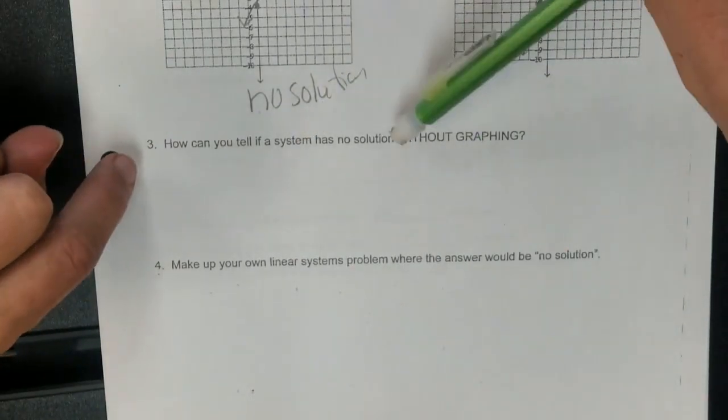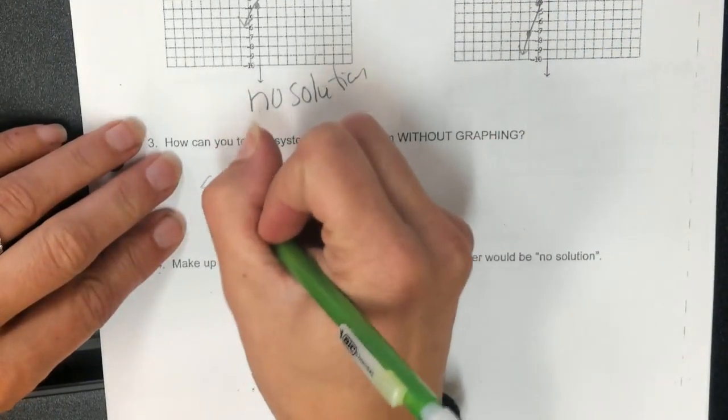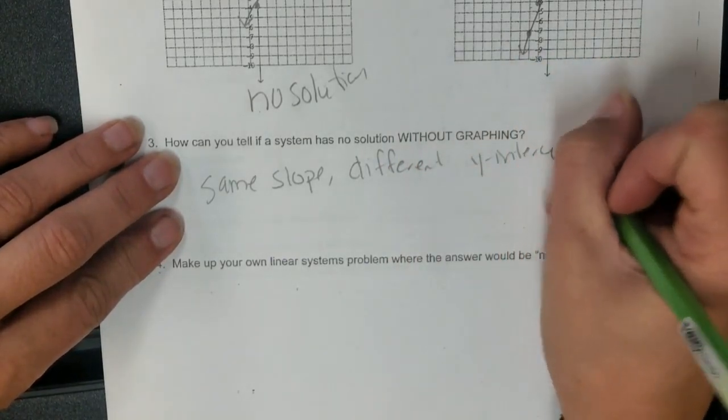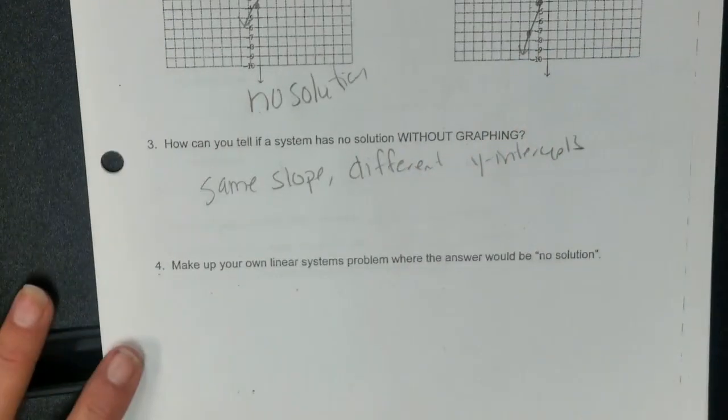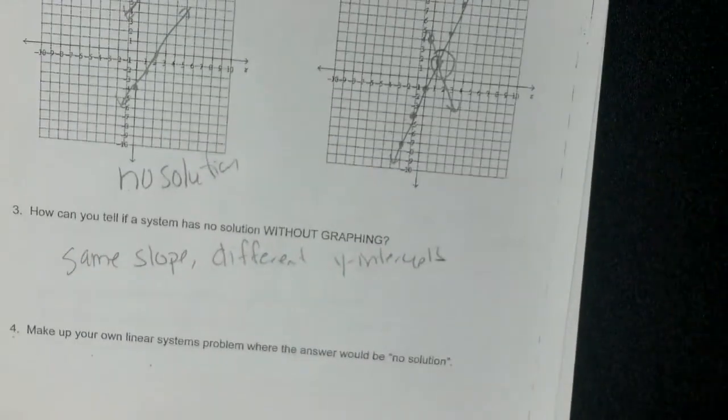All right, so let's answer these bottom questions. How can you tell if a system has no solution without graphing it? Without graphing it, they would have the same slope and different y-intercepts. Okay, and then make up your own linear system. The answer would be no solution. So go ahead and do that now.